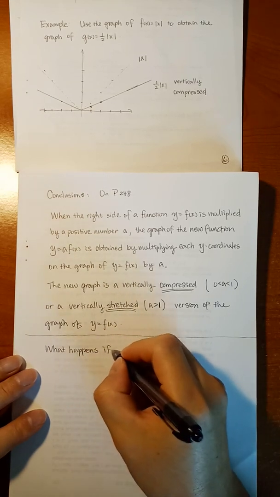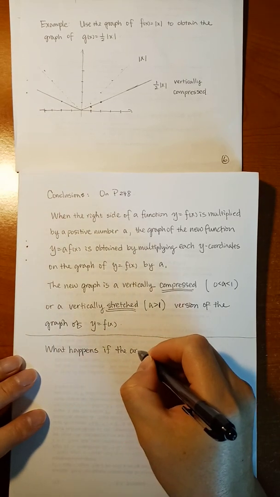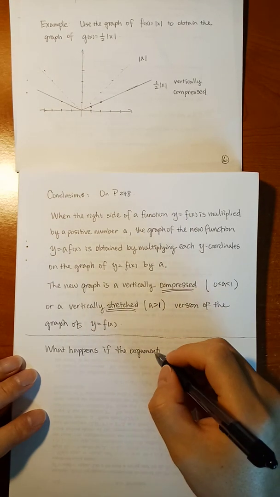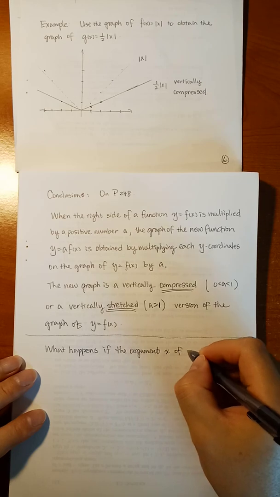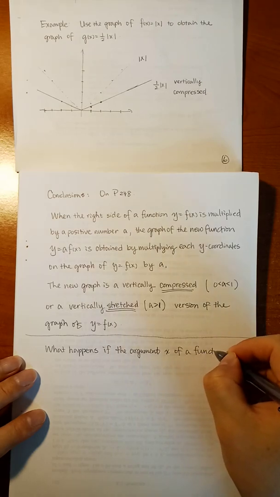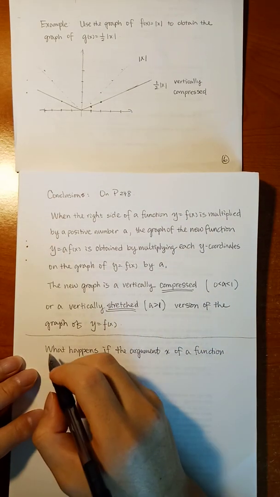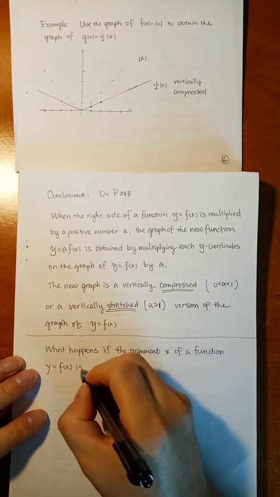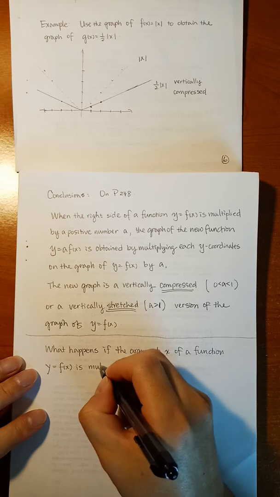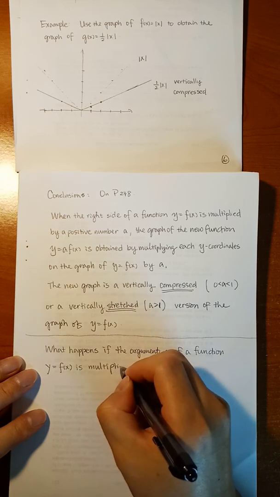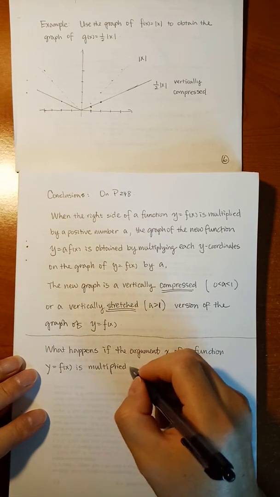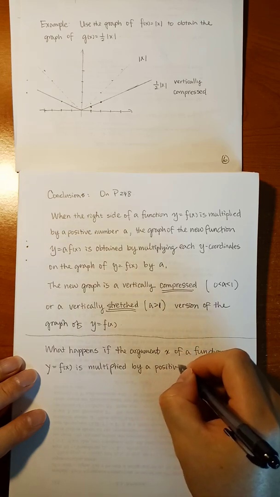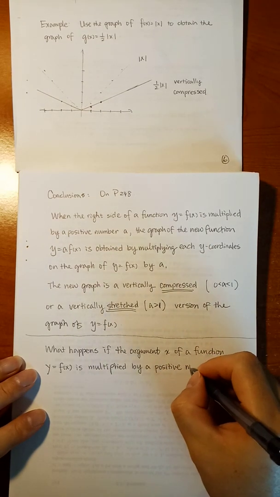What happens if the argument x of a function y equal to f(x) is multiplied by a positive number A?